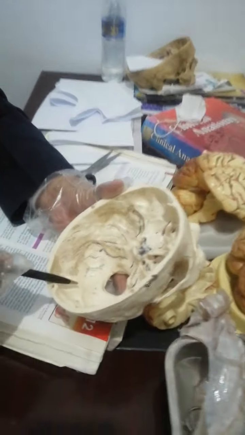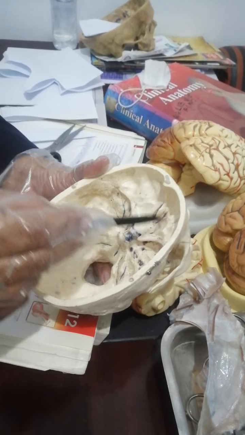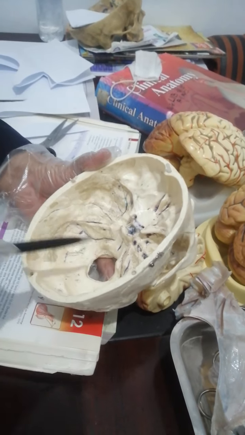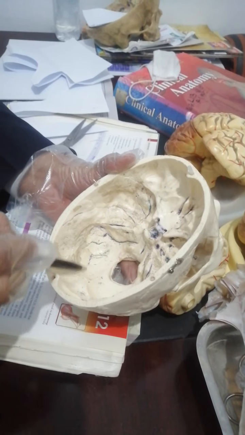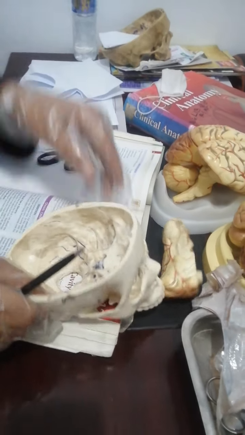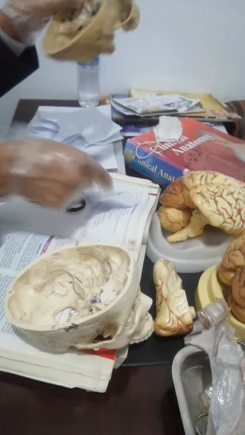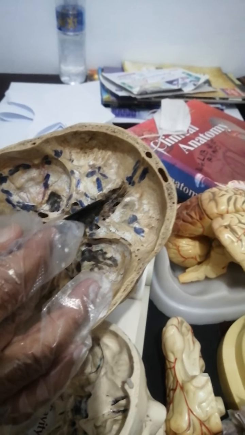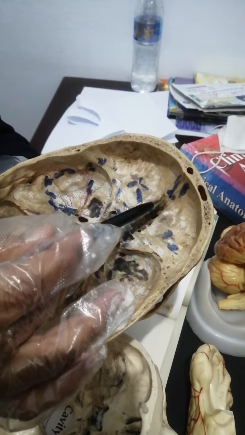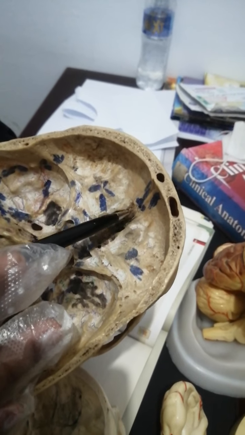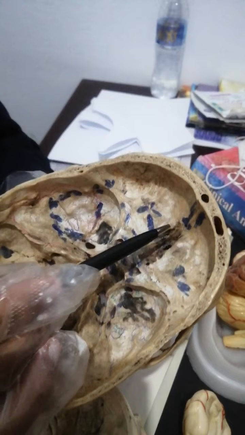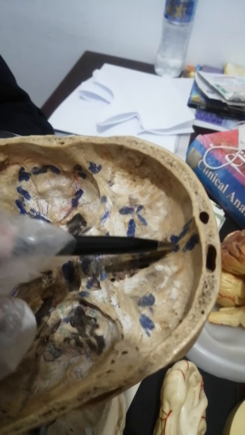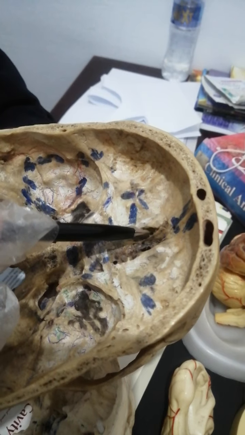The interior of the skull is divided into three fossas: anterior cranial fossa, middle cranial fossa, and posterior cranial fossa. In the anterior cranial fossa, you can see this crest, which is called the frontal crest, and this spine, which is called crista galli. Just anterior to the crista galli, you can see this small foramen, which is foramen cecum.